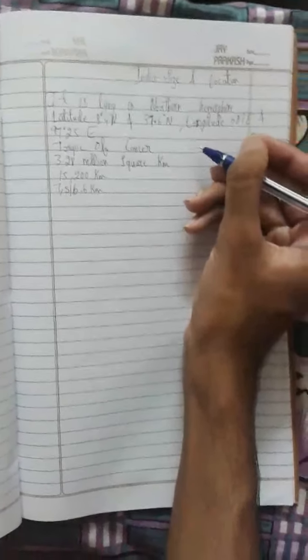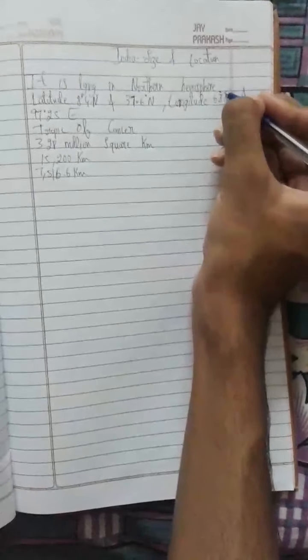So, if we come to the location of India, India is a vast country, as you all know. It is lying entirely in the northern hemisphere. The mainland of India extends between latitude 8.4 degrees north and 37.6 degrees north, and longitude 68 degrees 7 seconds east to 97.25 east.